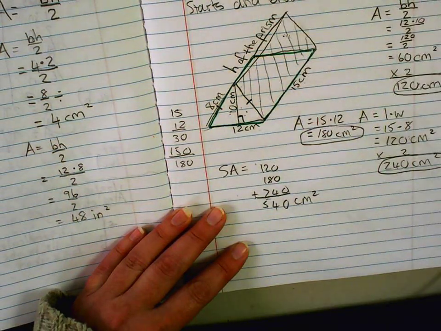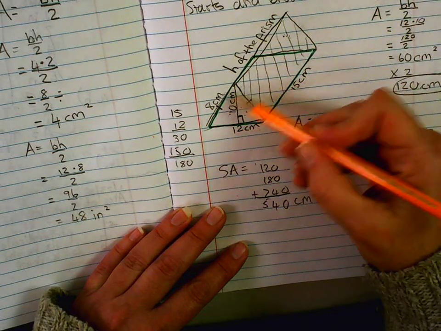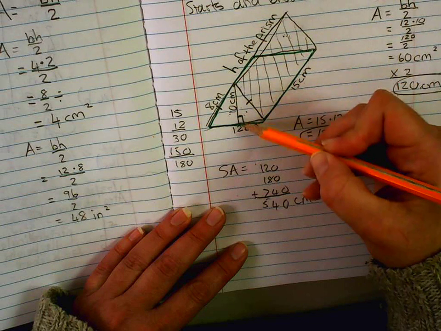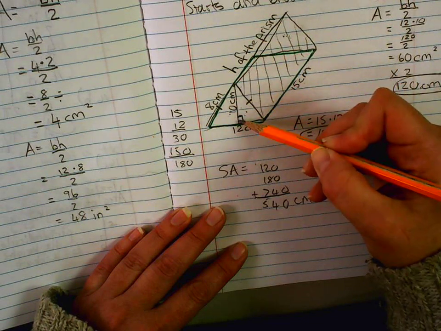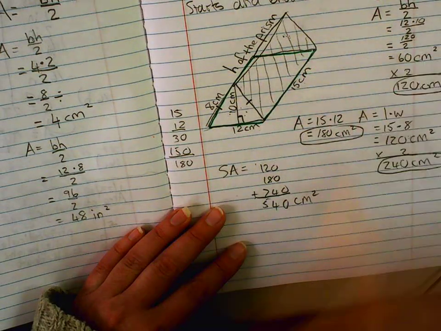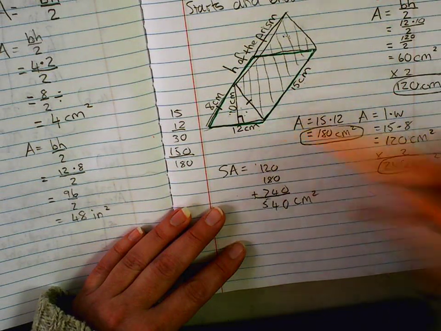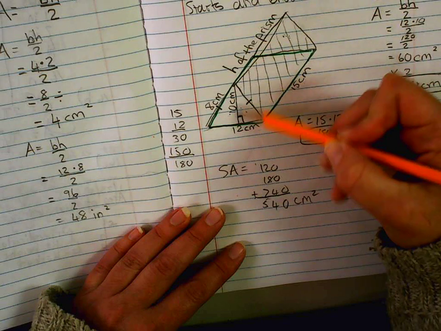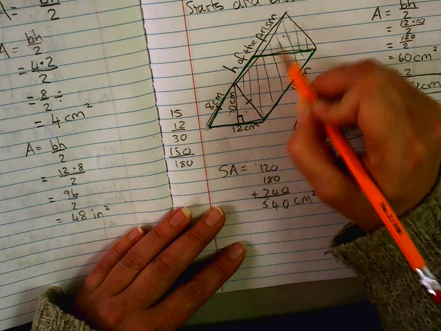Now, why am I carrying on about that? It's because your triangle also has a height. This height of the triangle is not the same as the height of the prism. This is something you must be very aware of. Okay? There's a height for the triangle, the 90-degree height. And there's a height of the prism that connects the front to the back.